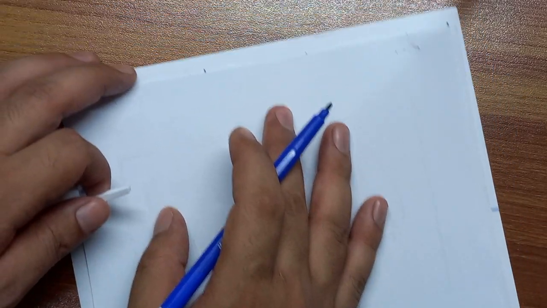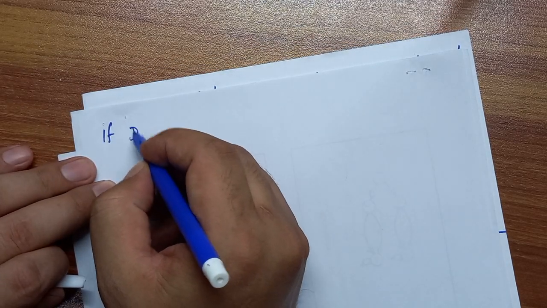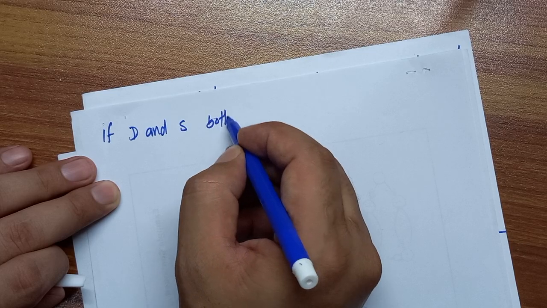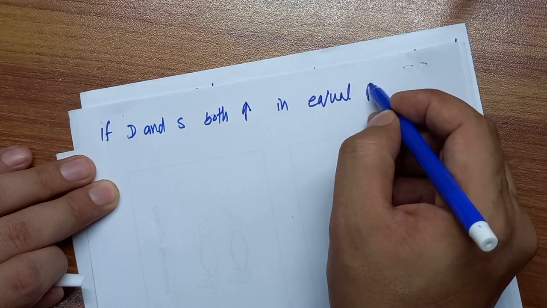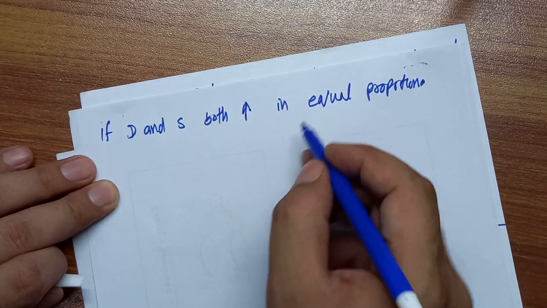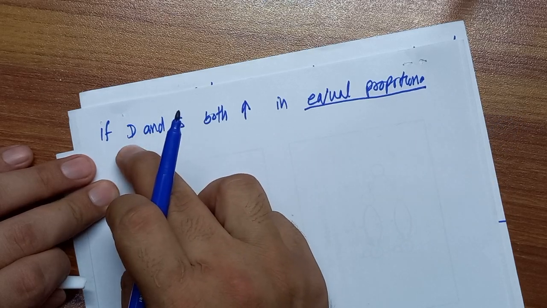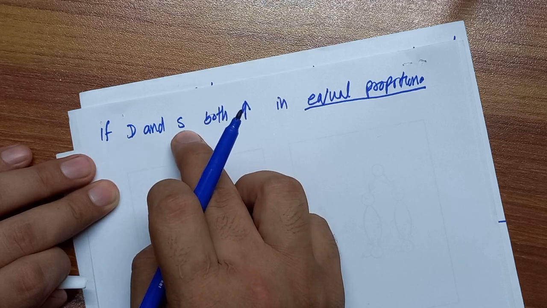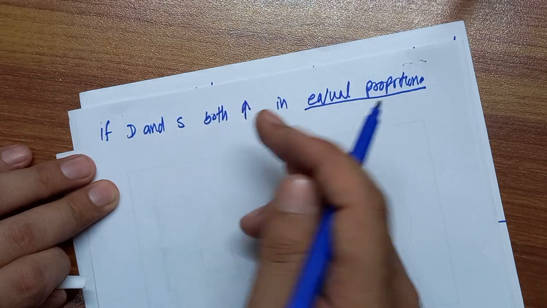Let's say in the question, the demand and supply both are increased in equal proportion. Equal proportion means that however much change we have in the quantity of demand, the same change will also occur in the quantity of supply. So the change in both quantity of demand and quantity of supply will be the same.